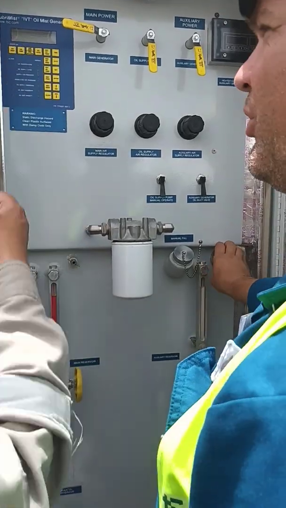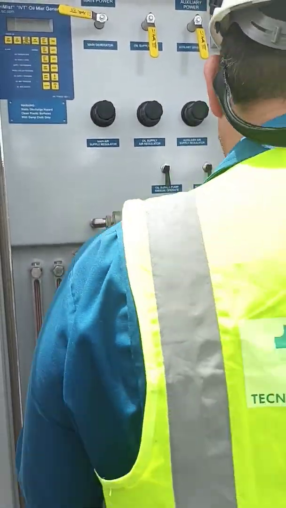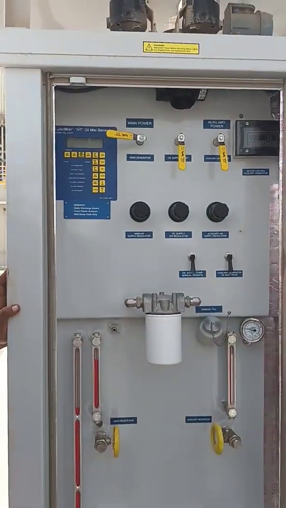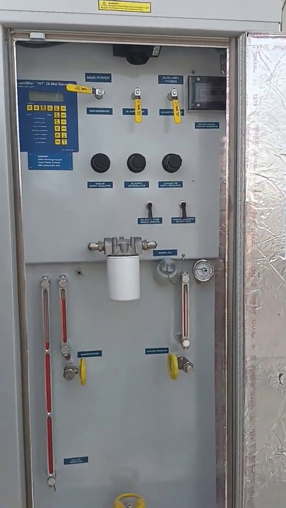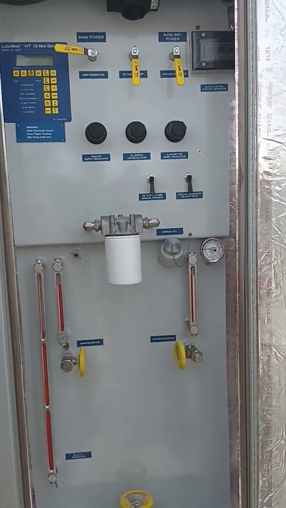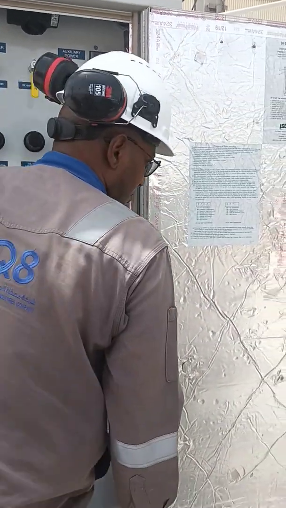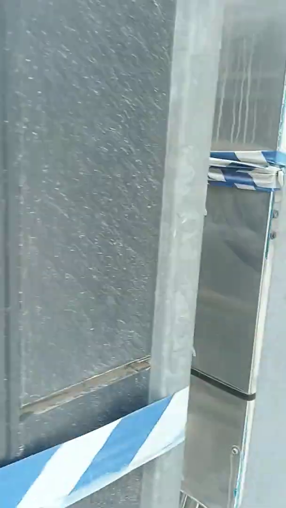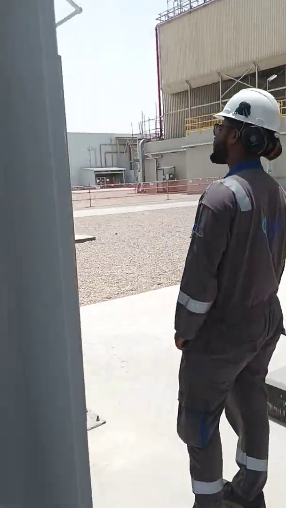So once you're happy with this 20, you can check the mist on this generator also by pulling. Each generator, each tank has a relief valve, a safety relief valve. Yeah, you can also operate it manually. So here, that's a very nice mixture. So everything is okay here.